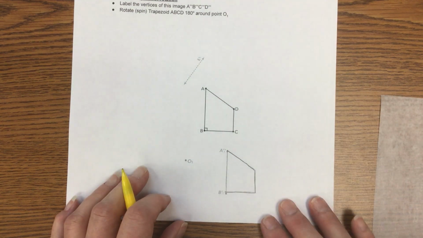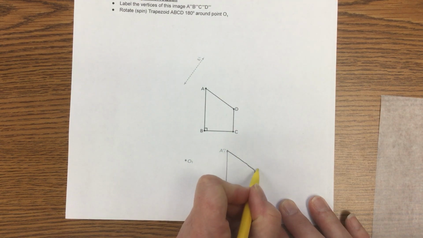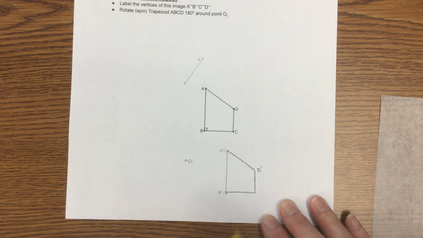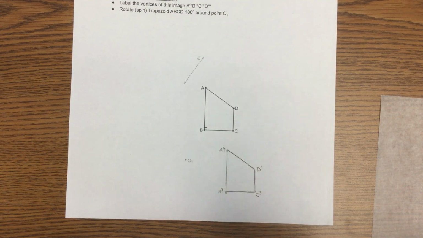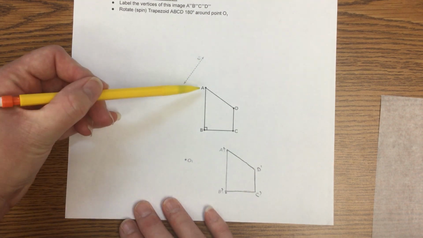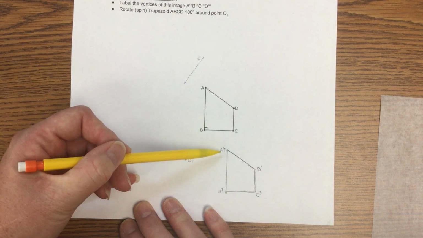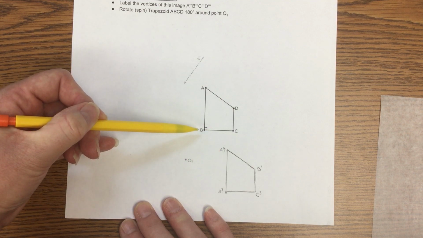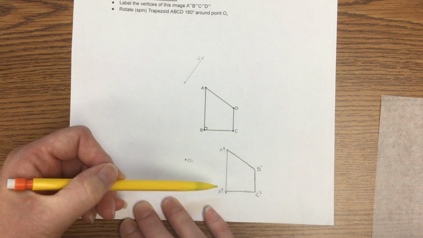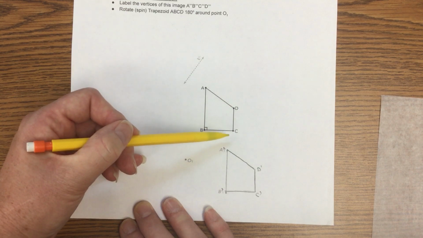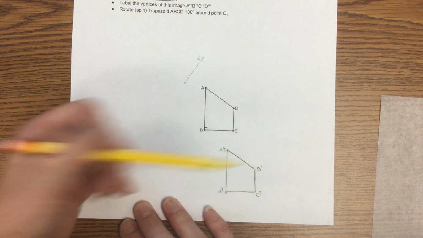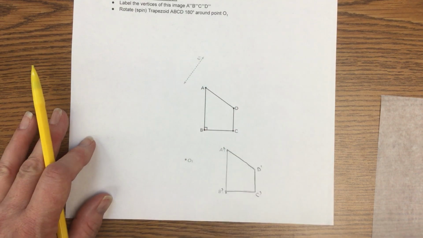And then I'm going to label these points with these little apostrophe marks. Now these apostrophe marks are called a prime mark. And it just means that this was a duplication of the original image. So I've got point A and then point A prime, point B and point B prime. I have point C, C prime, and then D and D prime. So D prime just means it's a duplication of it, okay?